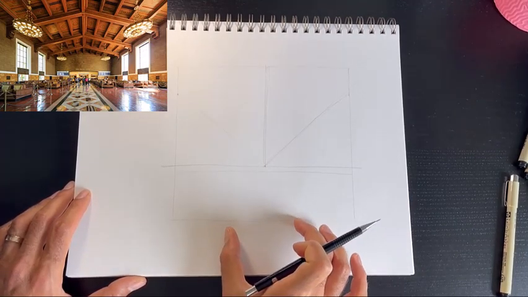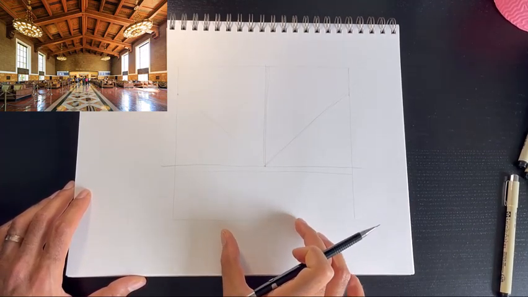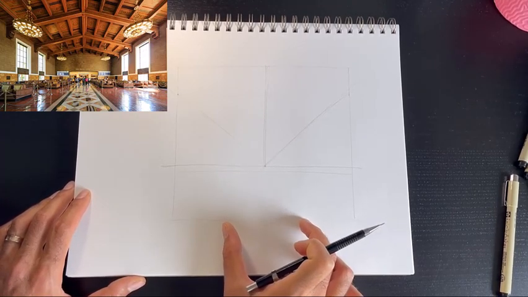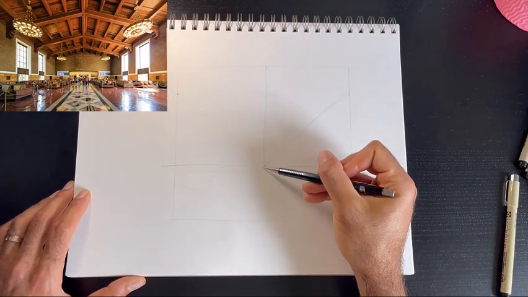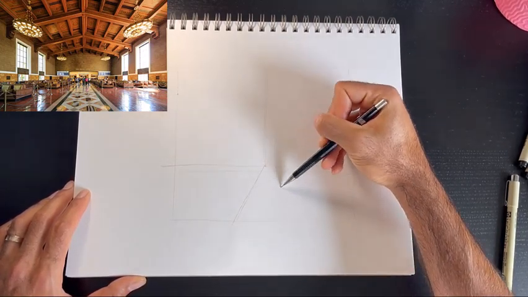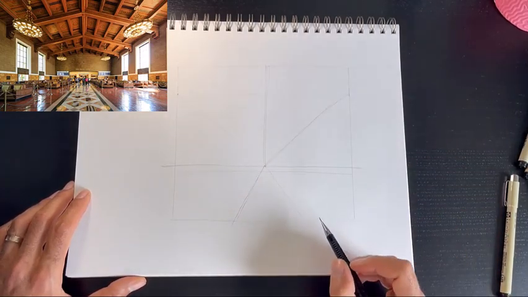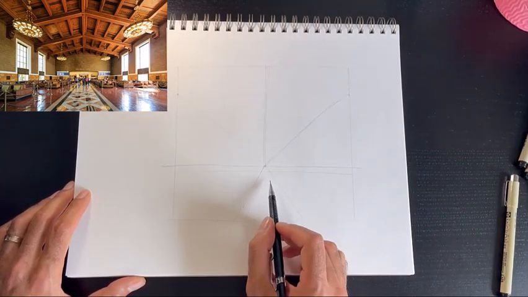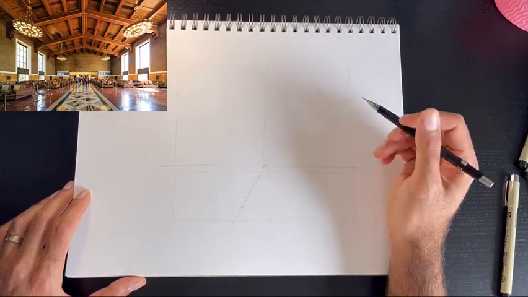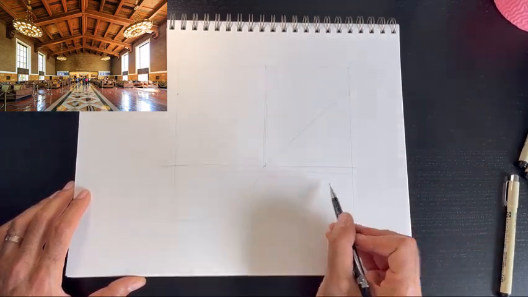I want to figure out how wide that center walkway is. So that's maybe something about there. So I'm going to do this to establish that, and it stops. And again, I'm just setting up the perspective lines here.